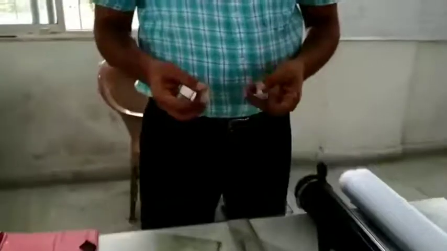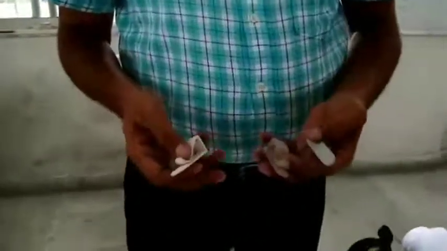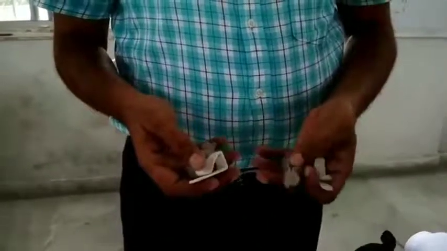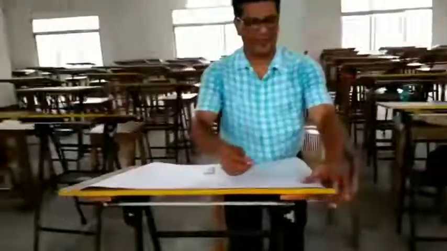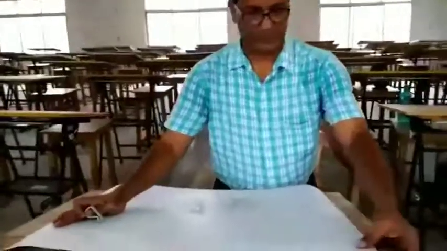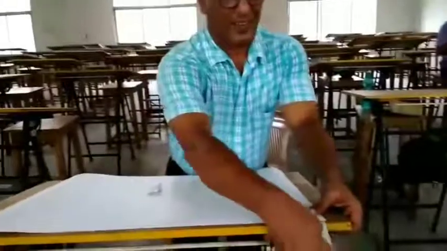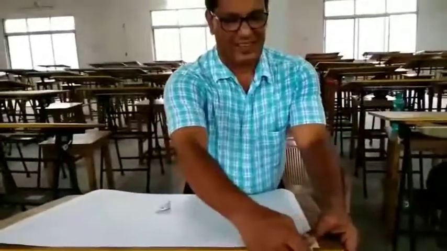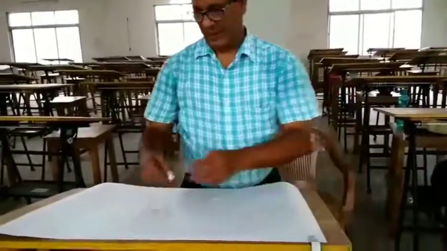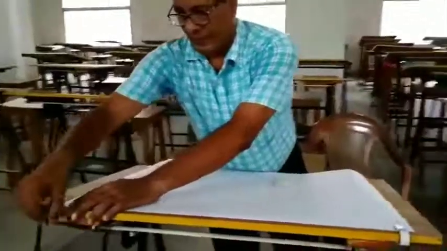This is your board clip. You need at least 4 board clips. Now you can see that the clips are being used to attach the A1 drawing sheet with the drawing board. So you can see over here, sir is attaching the drawing sheet with the drawing board.